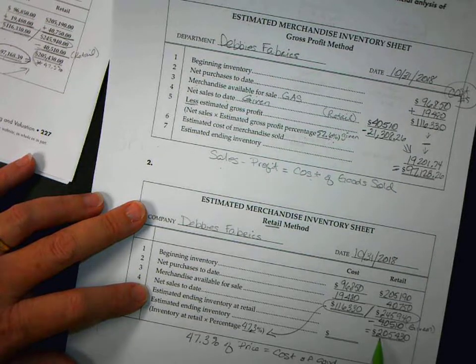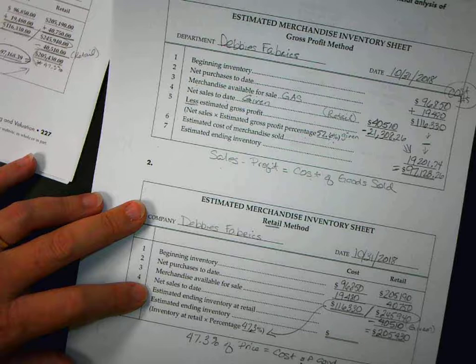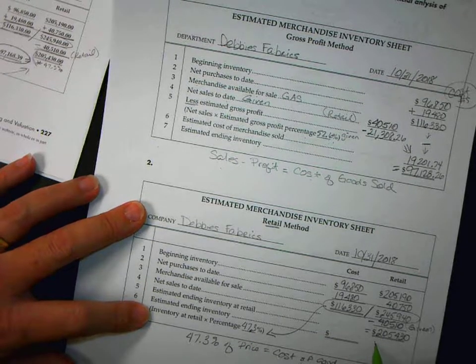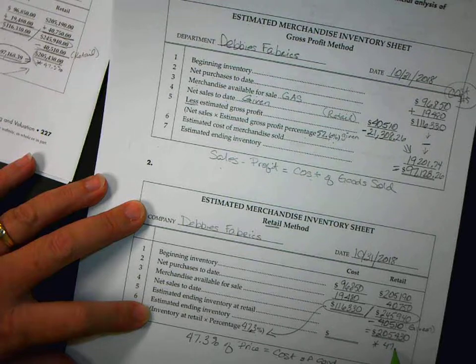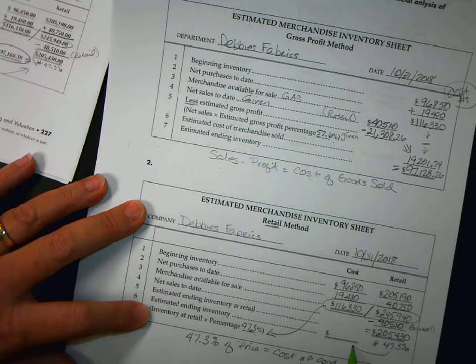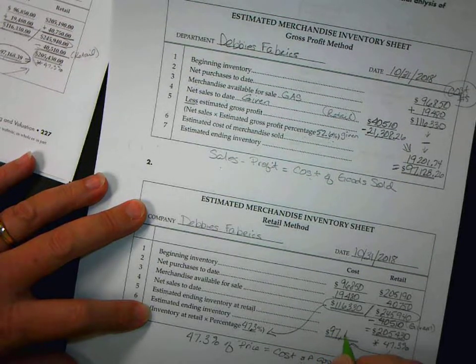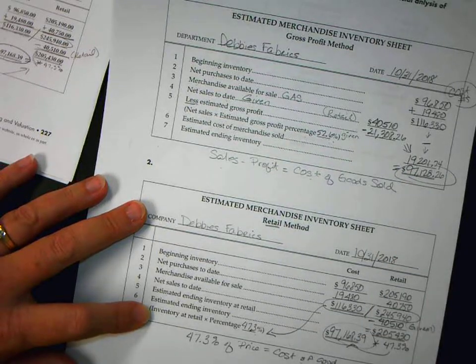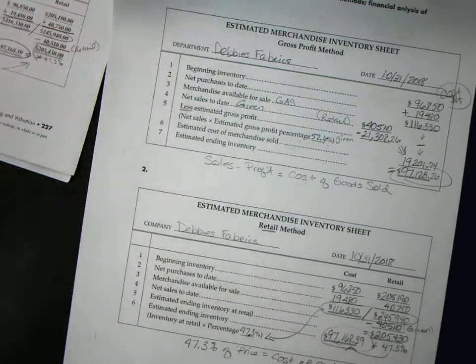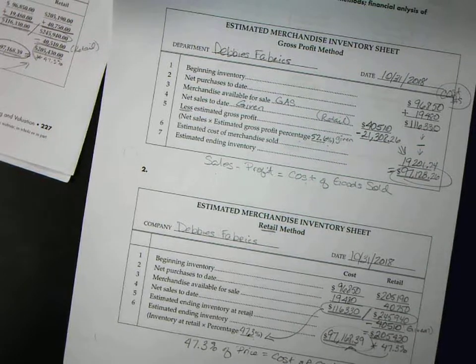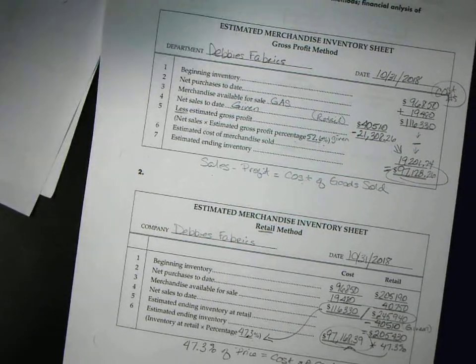Okay, so this is my ending inventory, but at the retail price. So I need to figure out what the cost of that is by multiplying times the percentage. So times 47.3% will give me that number, which will be 97,16839. Okay, so you can see they're close. They're just a little bit different. And again, companies can choose which method they would like to use.